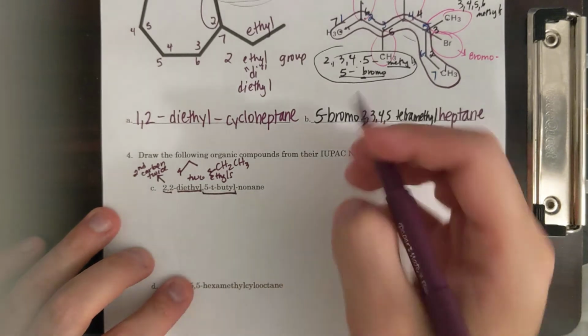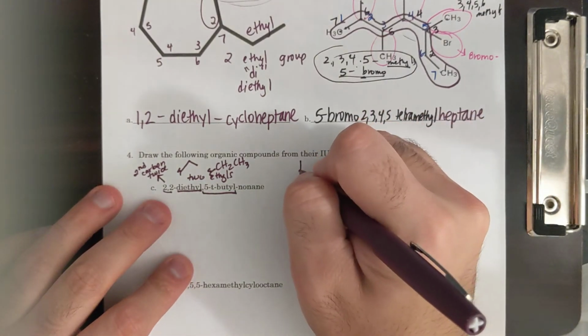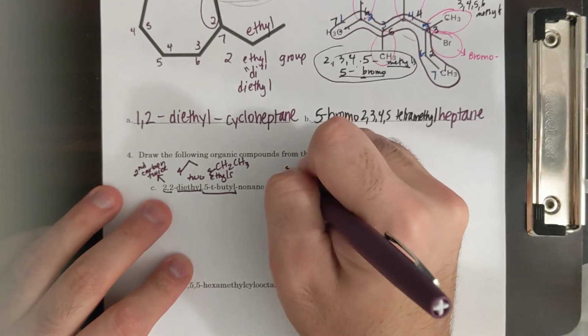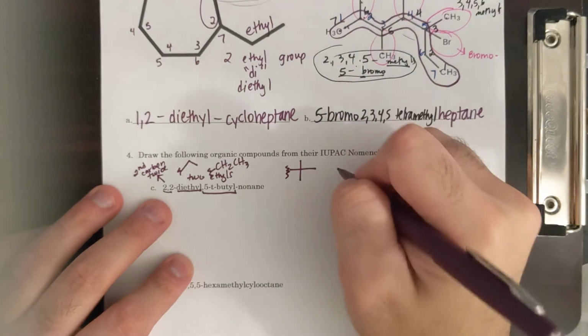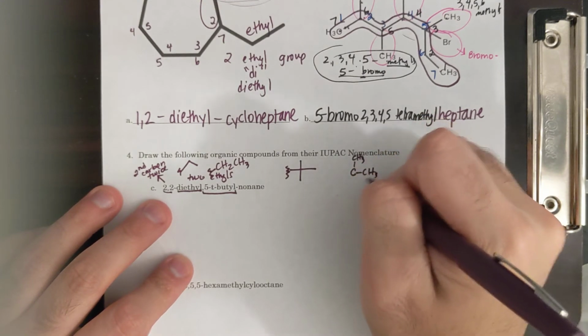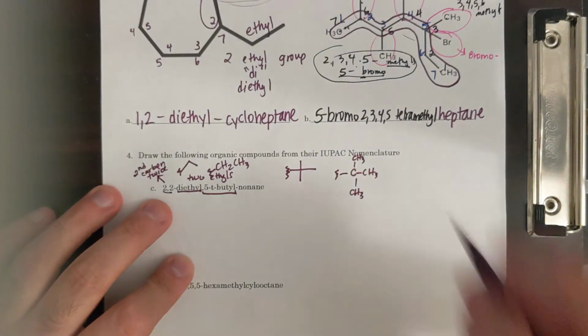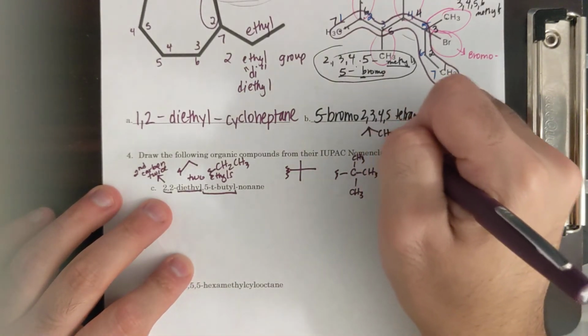And then 5-T-butyl. A lot of you did not get this substituent right, but T-butyl looks like this. It looks like a T, and then it's got a little squiggly line. Or it has C, and then CH3, CH3, CH3, and then it's connected to your parent chain. I saw some of you do this, and this is not T-butyl.